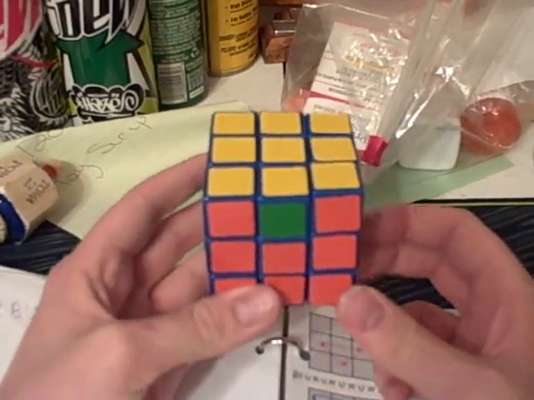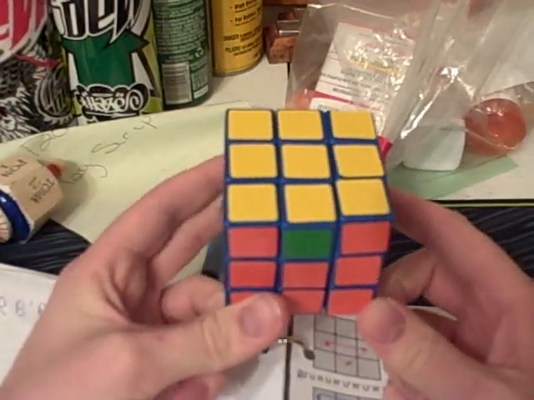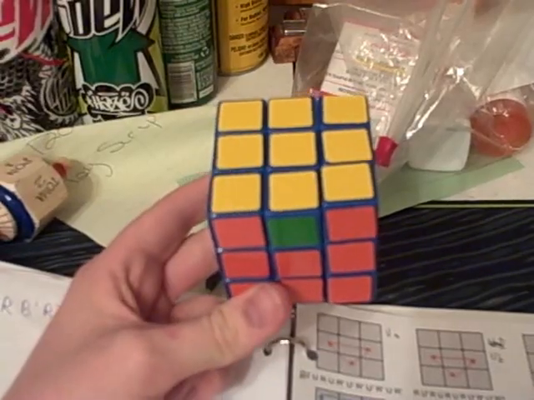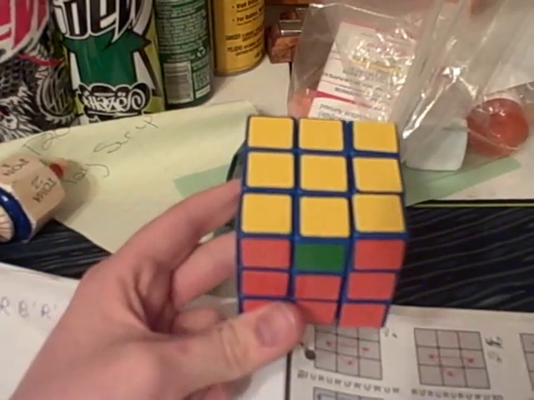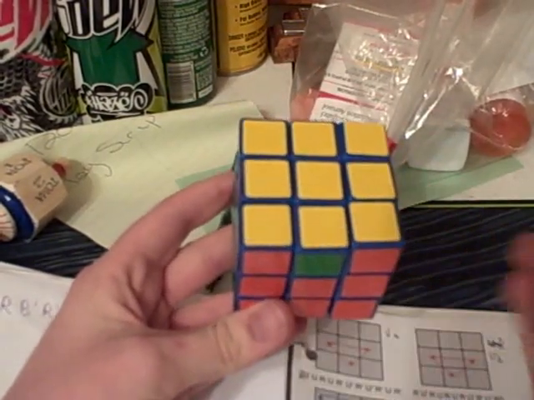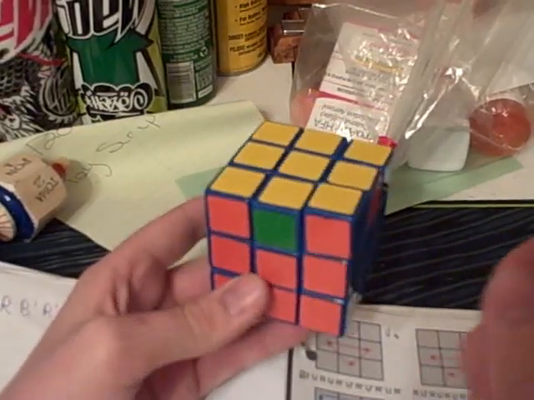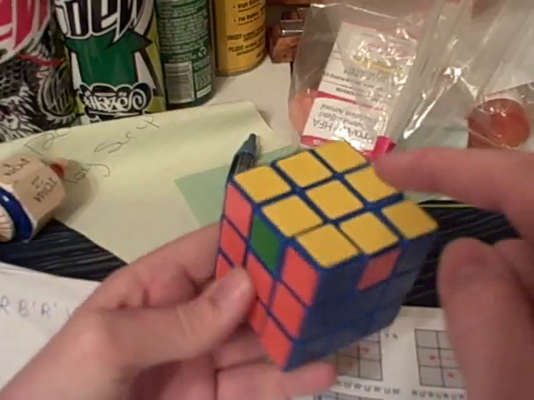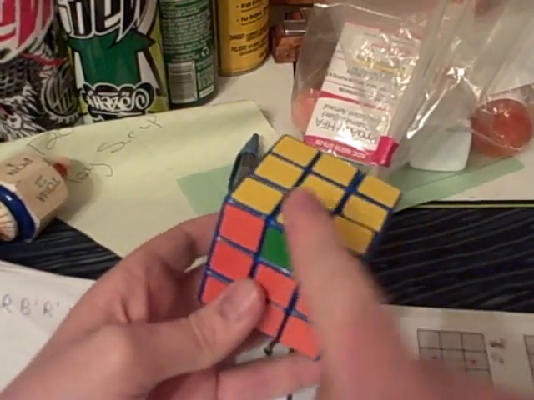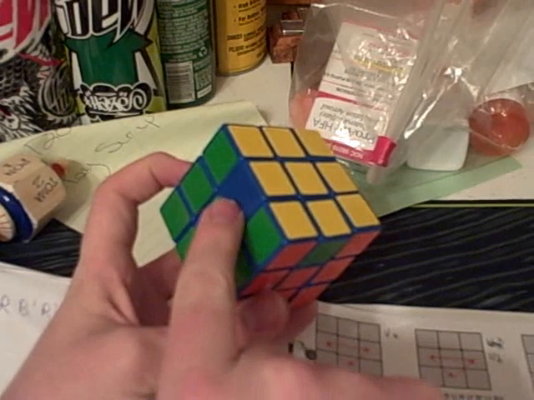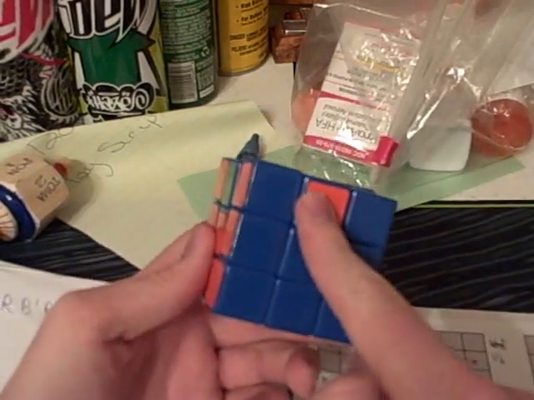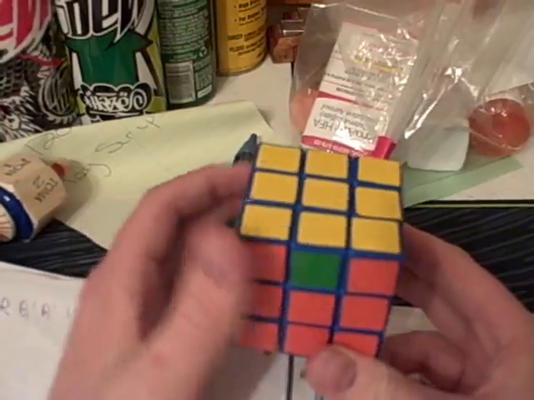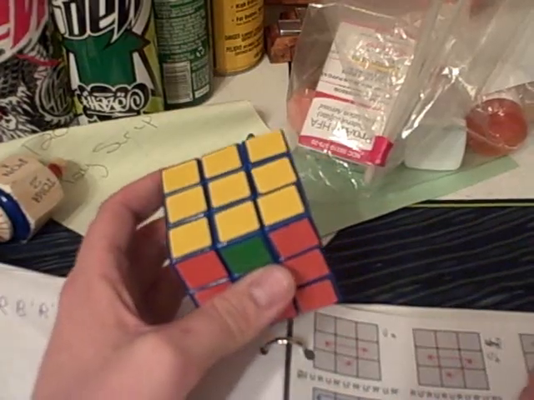Hello, and welcome to the final part of the Jessica Fridrich method tutorial, PLL, which stands for permutation of the last layer. After you have the yellow, or whatever color on top, you need to permute all of the pieces. So for this one, this orange would need to go here, this green would need to go here, and this blue would need to come here. And I showed a picture before I started, and that was this example.